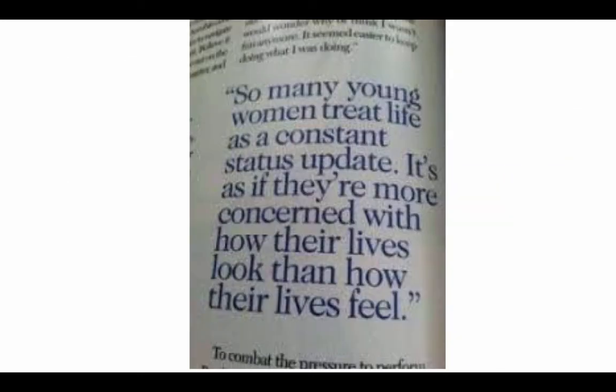All right, that brings us to this week's quote of the week, which is: so many young, it says women, but I'm just going to say young people, so many young people treat life as constant status update. It's as if they're more concerned with how their lives look than how their lives feel. And I see so many young people and adults as well that I feel like they have to live this online facade and feel the pressure and anxiety of this online facade that they put forward that is their life. Put the phones down. Just go live your life in the moment and enjoy it in real time.